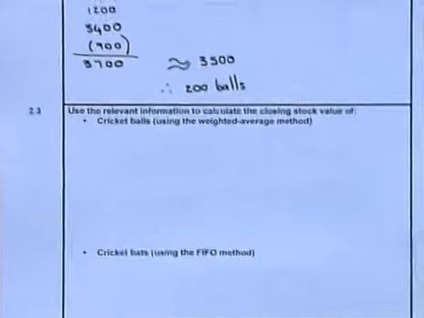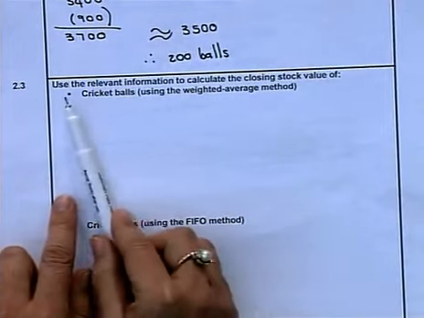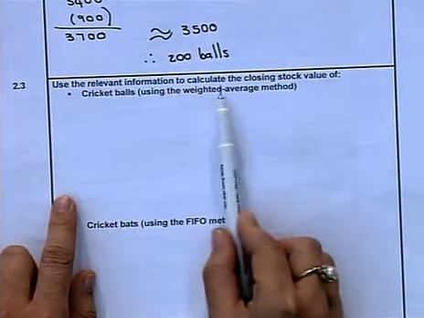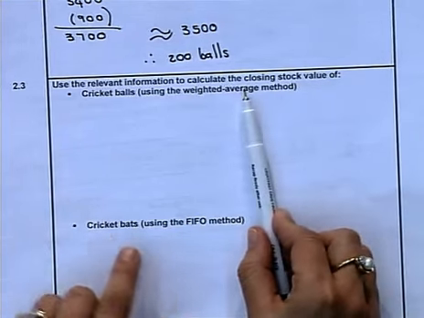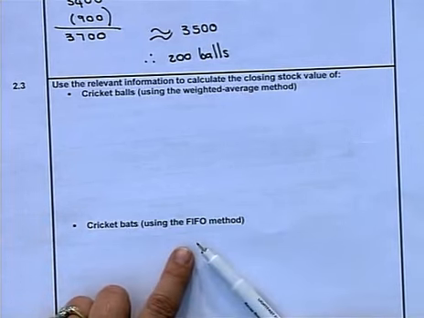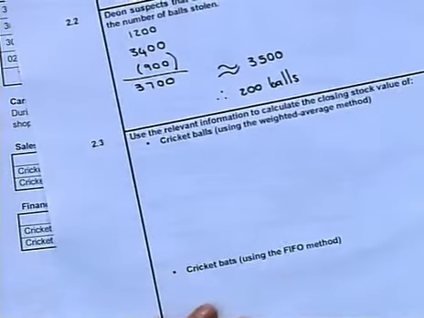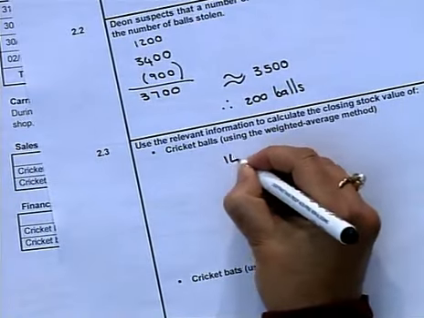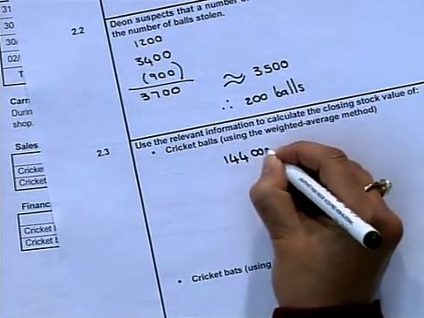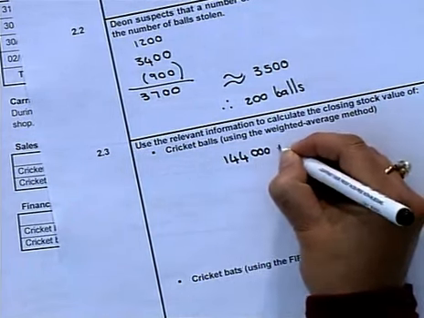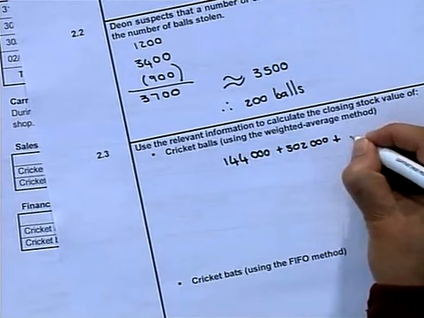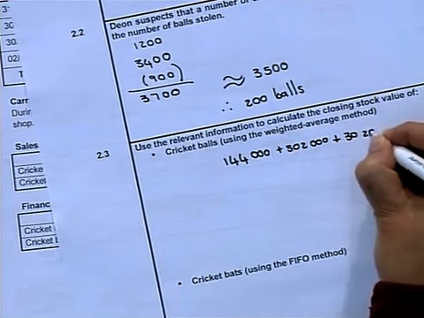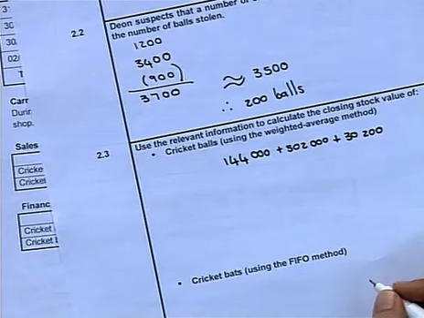Okay. Then the other question here is, it says, use the relevant information to calculate the closing stock value of the cricket balls using the weighted average and then using the FIFO method. Okay, so now using the weighted average method, remember I have to do that thing where I say what was available, what was the value of stock available: opening stock plus purchases, and then, important, remember they said carriage on purchases was separate, 30,200.